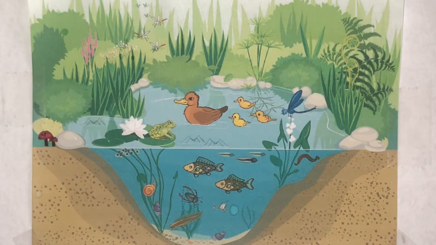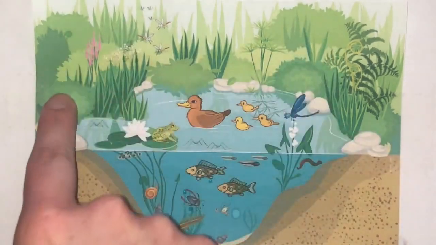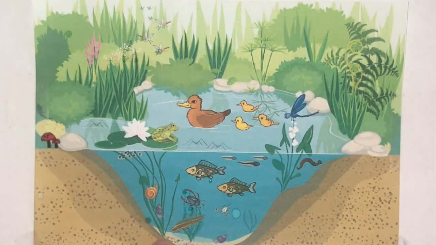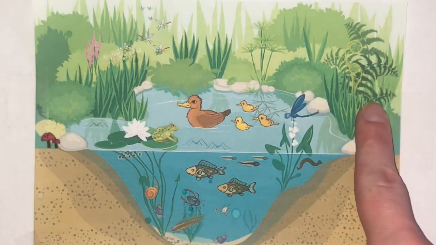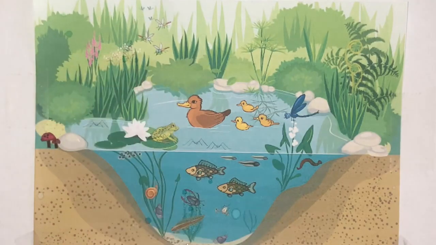Now I'm going to start with all the biotic factors or living things I see, starting with the producers or plants. There are grasses, these bushes, lily pads, ferns, these flowers, these look like snapdragons, and I don't know what those ones are.